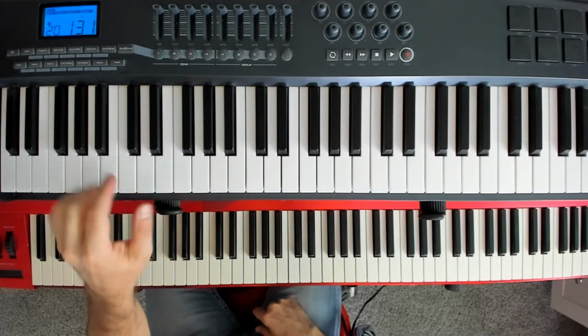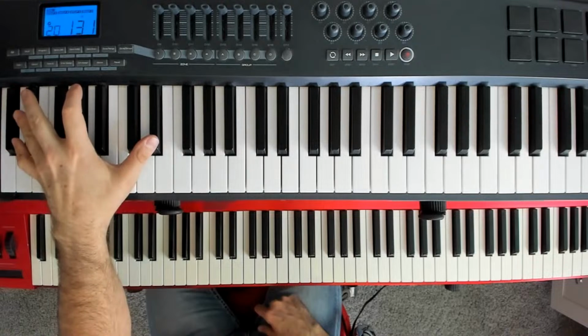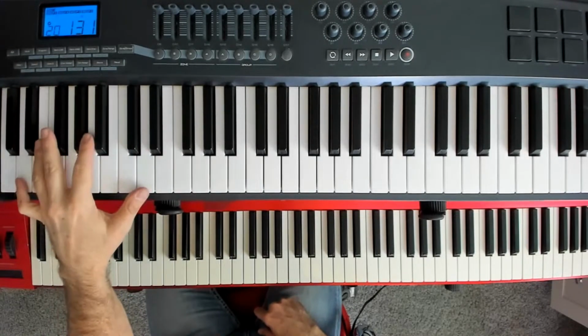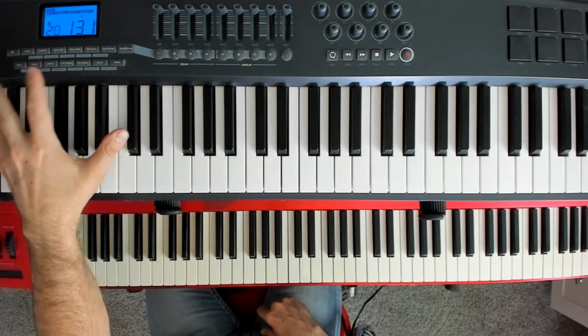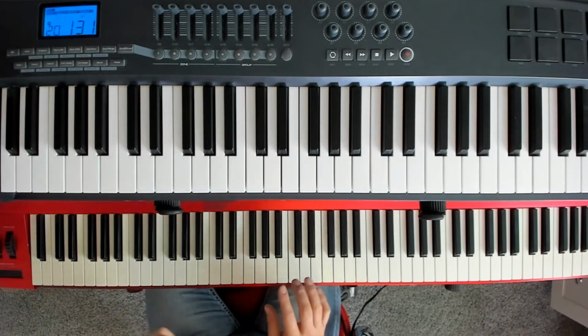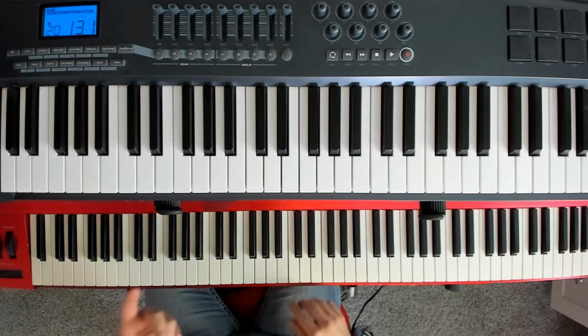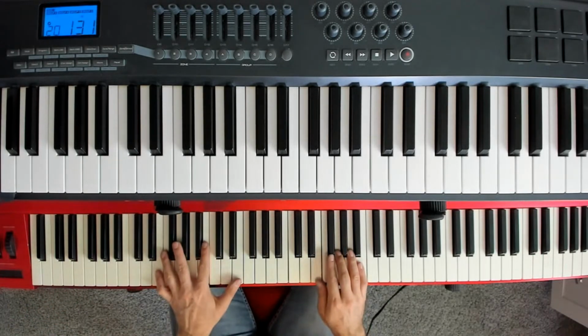Descending, I played an E octave interval, then I played a D sharp octave interval, then I played a D octave interval, and then I can play a C sharp octave interval. Those notes are contained in the chords from my chord progression as I'm descending, going down.